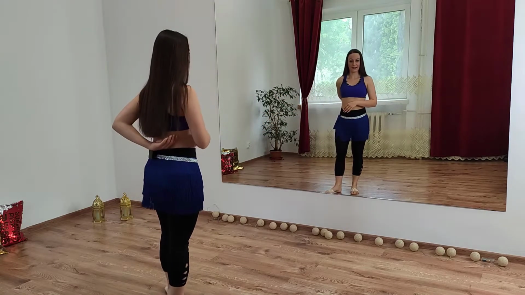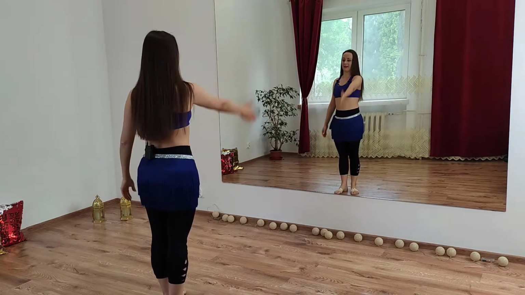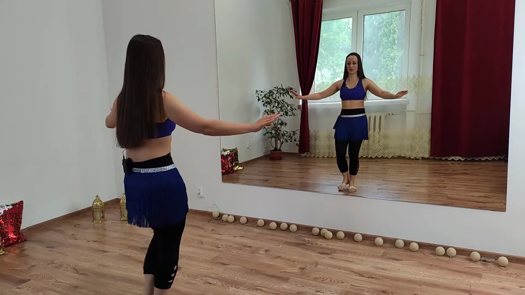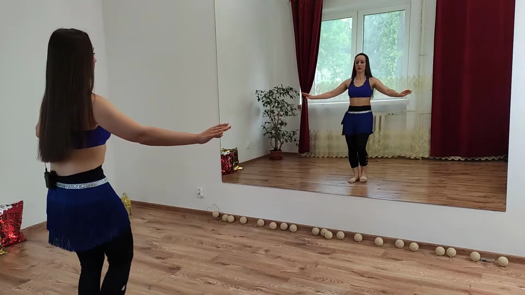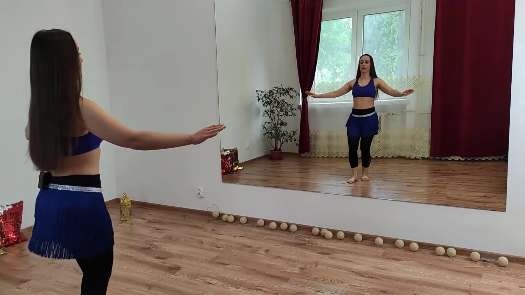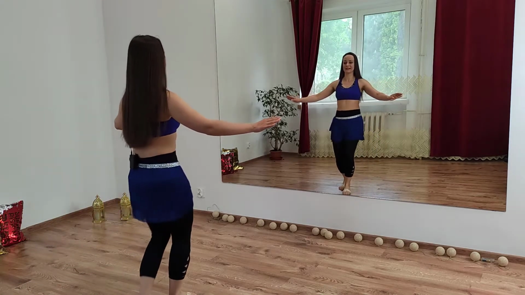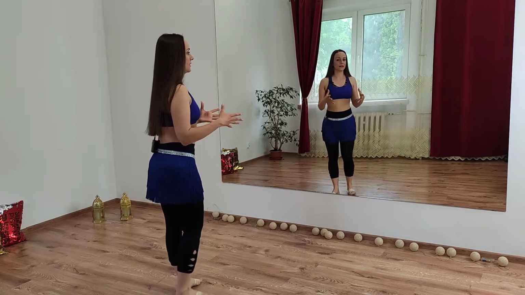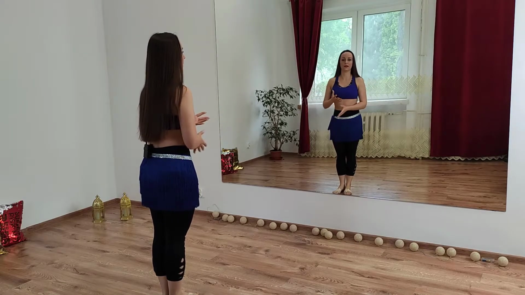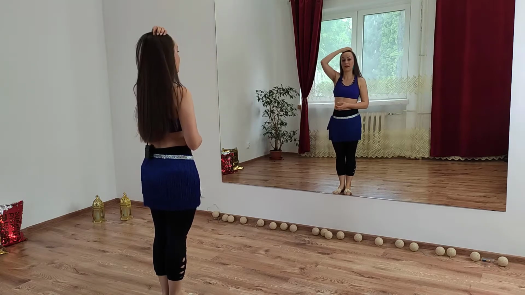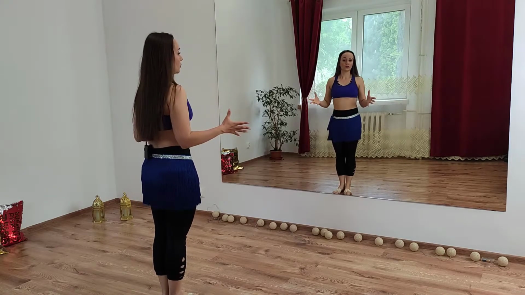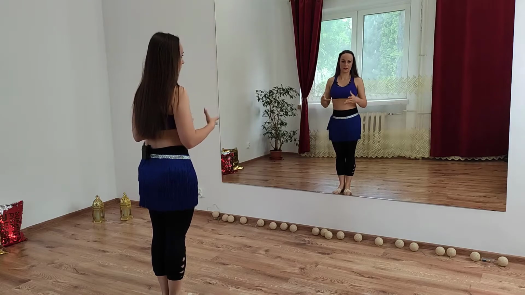And exactly the same I can do to the back and to the front. One step, one pelvic drop. 1, 2, 3, 4, 5, 6, 7, change. 1, 2, 3, 4, 5, 6, 7, 8. So you see, no matter where I'm going or how my body weight is, is it on the right or is it on the left, you can do the pelvic drop really independently, let's say.